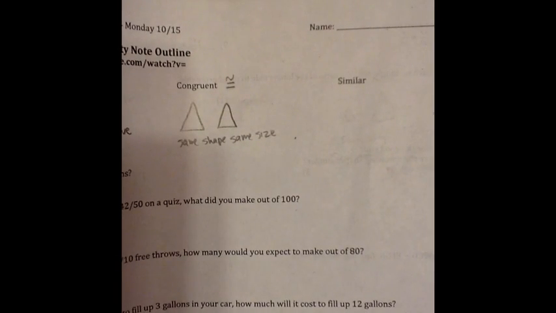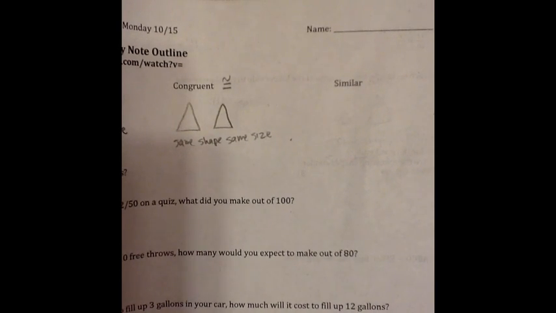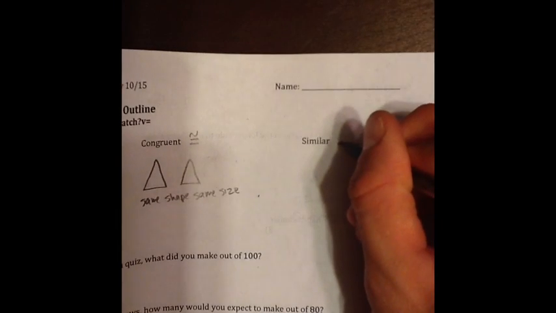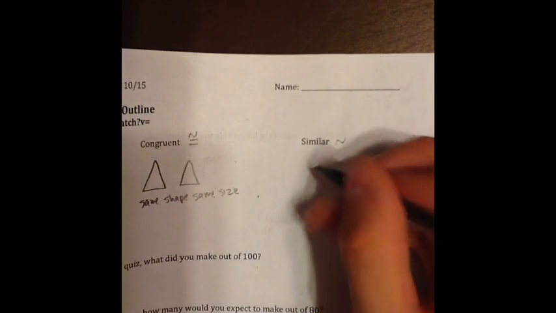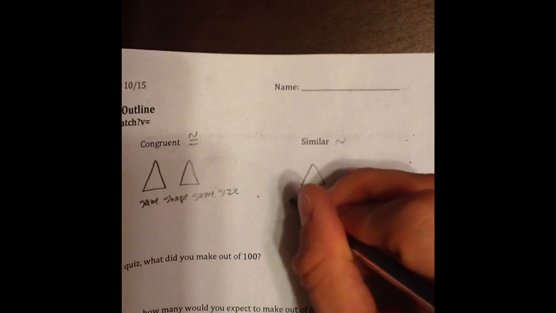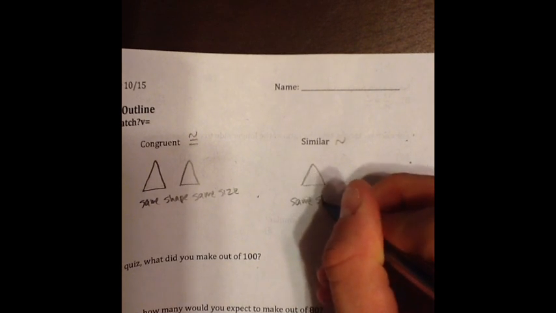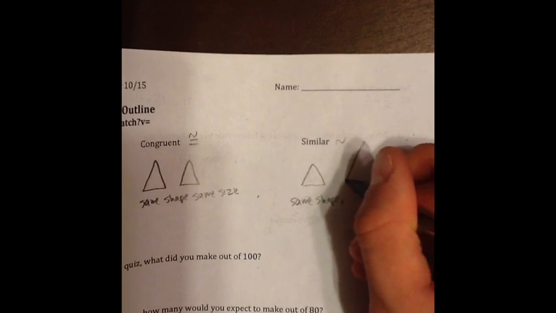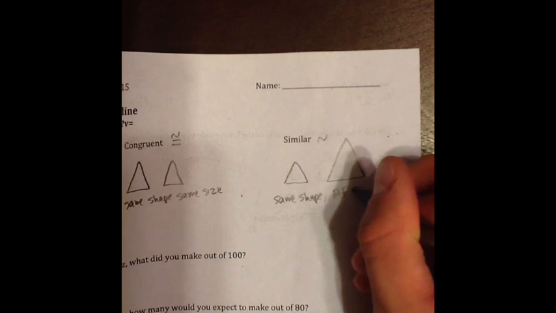But I want to introduce a new word, similar. And I use the word similar a lot in daily language, basically meaning that two things are kind of the same. And we mean it somewhat like that in geometry. The symbol for similar is just the squiggly line. And when we say two shapes are similar, we mean that they're the same shape, but they're different sizes. So similar means it's the same shape, just a different size.